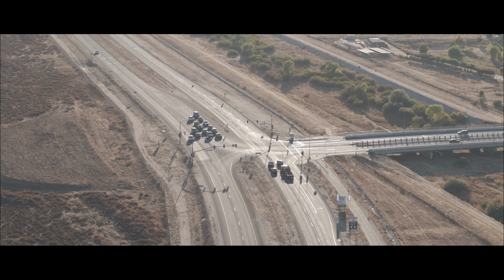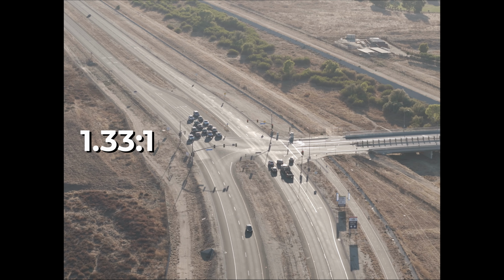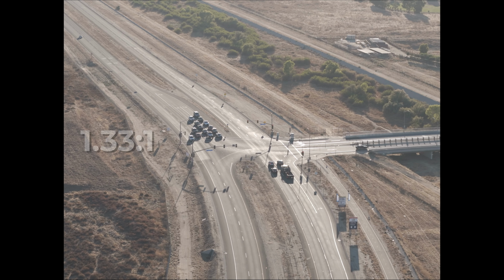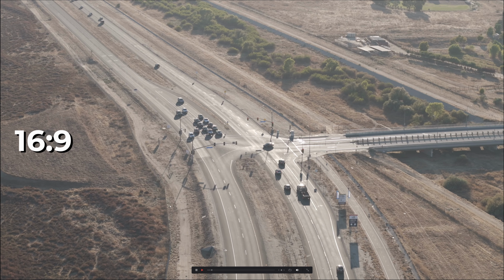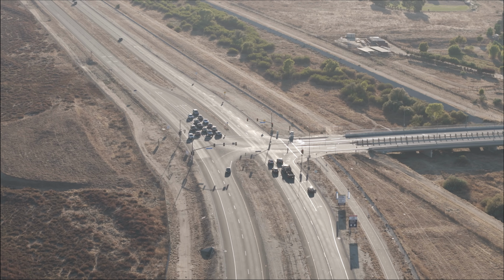This is also another popular cinematic option. We're back to being on the sides. This is 1.33 to 1. I don't think this one is exactly 4:3. It looks a little different than that to my eye. But again, this is what it looks like. And here we are back at full screen. This is 16:9. Okay, so this is no black bars at all.